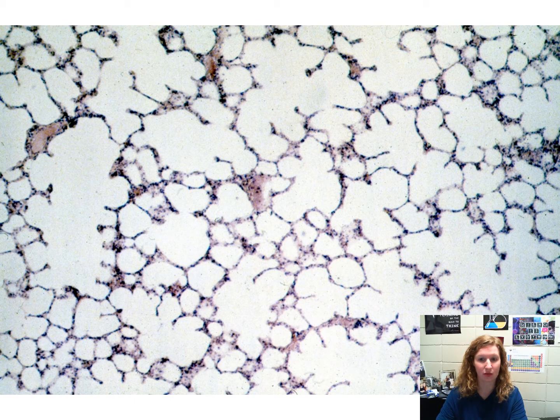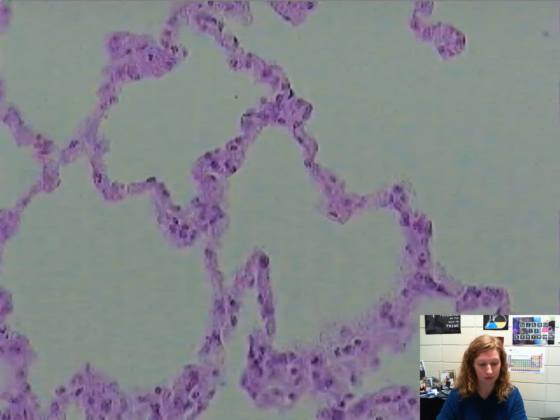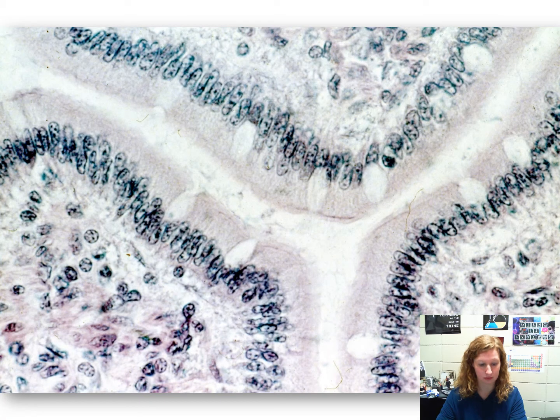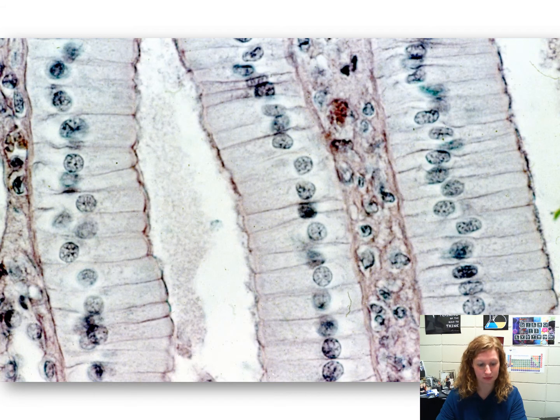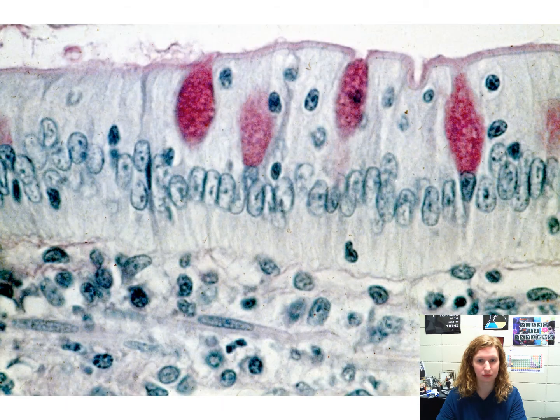Simple squamous epithelium. Simple columnar epithelium.